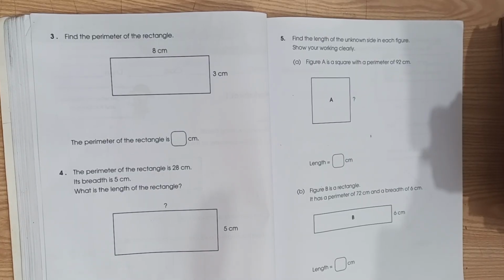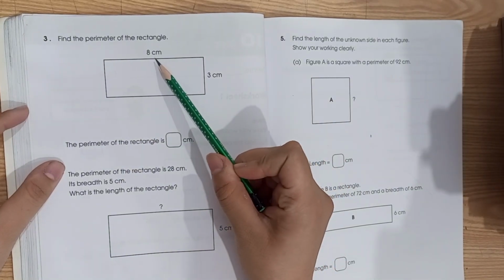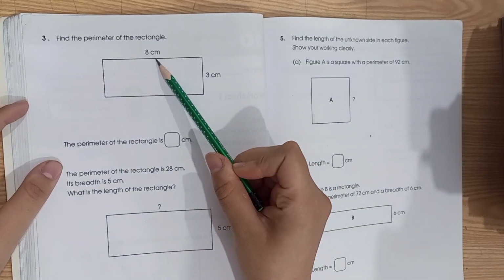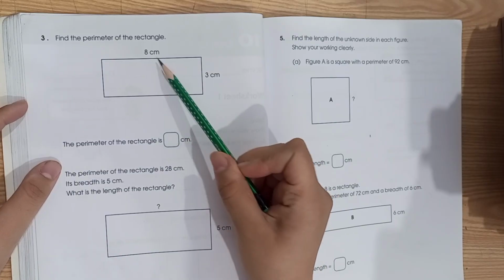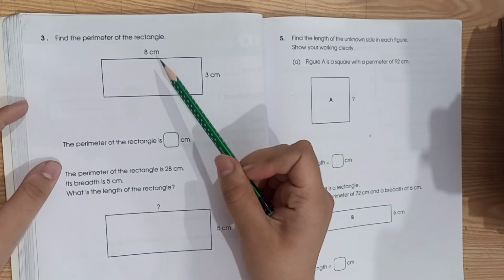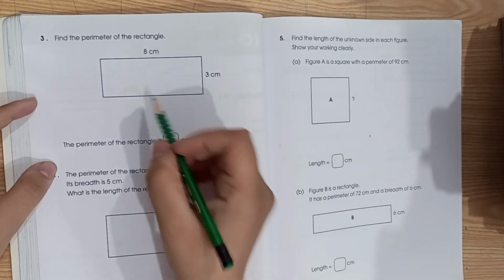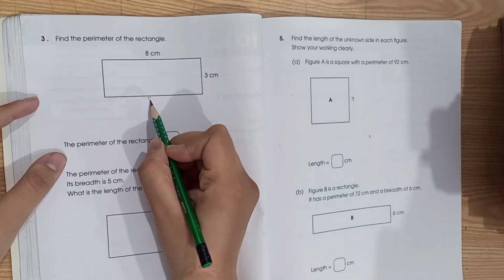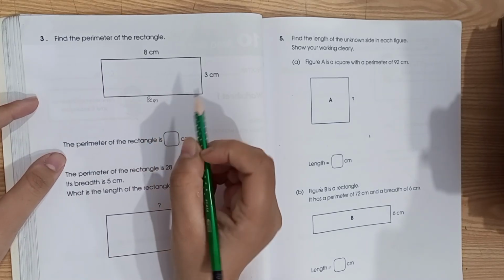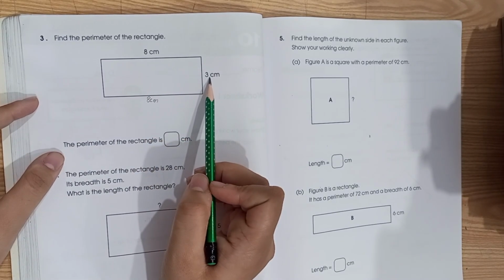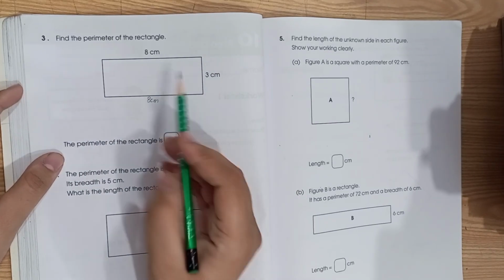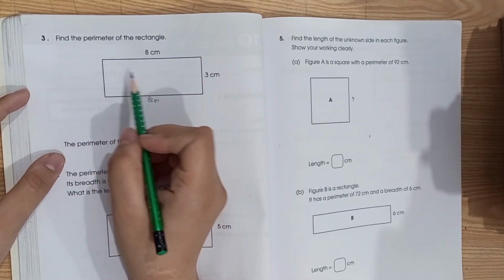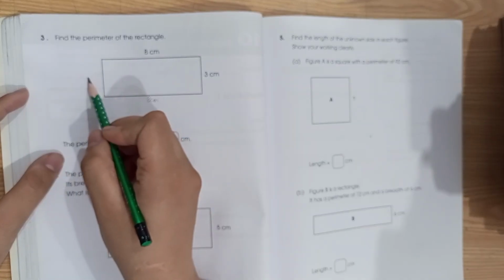Students, as we have discussed before, if one side indicates 8 centimeter, the opposite side would be equal to it. It's 8 centimeters, so it clearly indicates that this side would also be equal to 8 centimeter. Similarly, if this one side indicates 3 centimeter, the side opposite to it would also be equal in size, 3 centimeter.